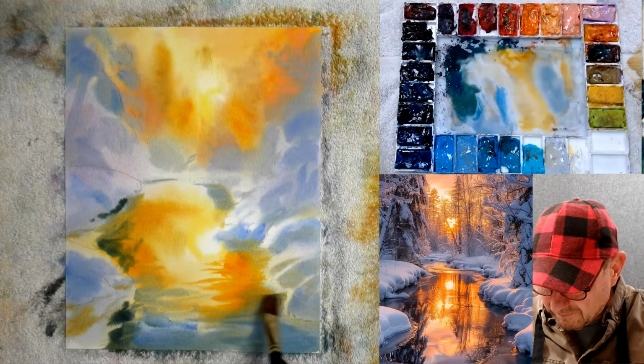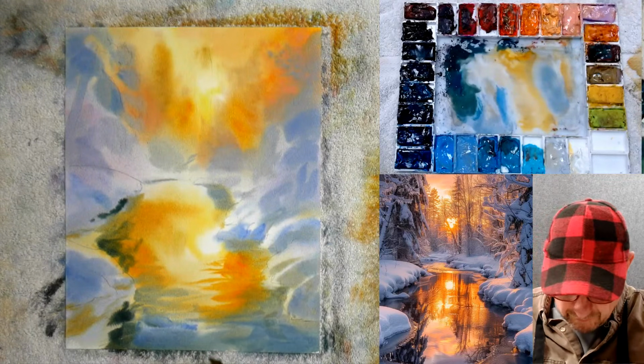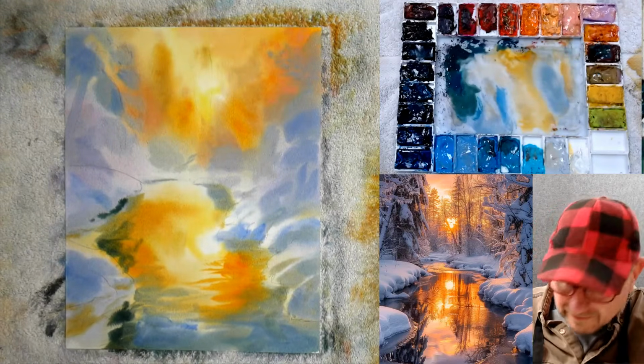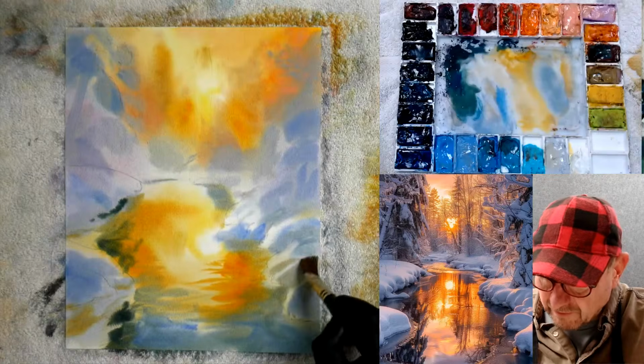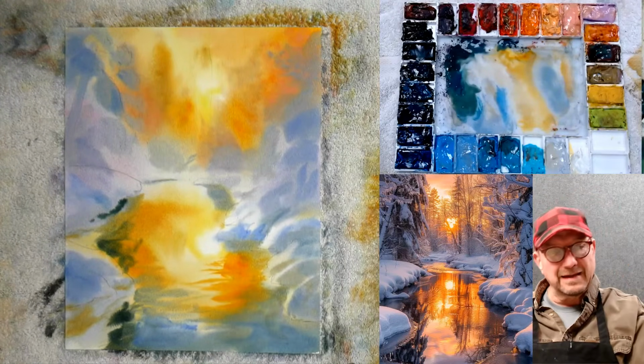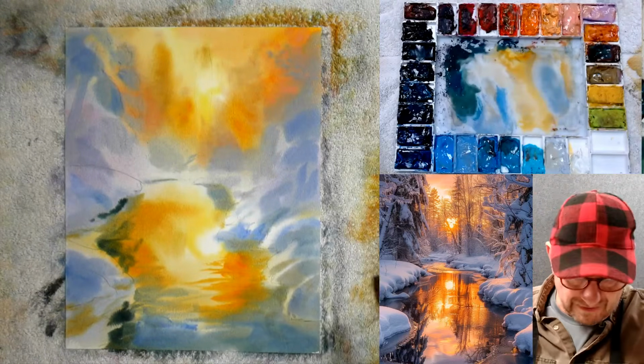And really, if you don't even have that, that's fine too. Just go with a blue or go with a violet. The color doesn't have to be exactly that. I just like that color because to me it says purple, and I like purple, of course. That's the color I love.